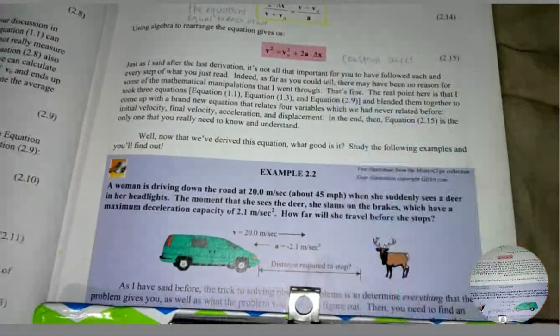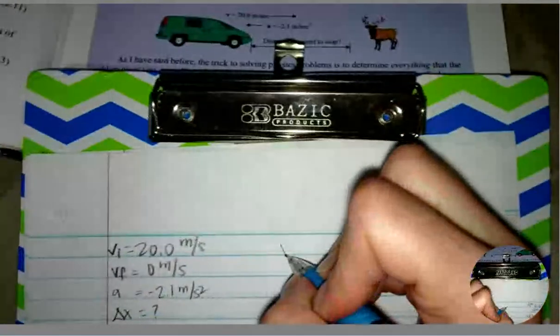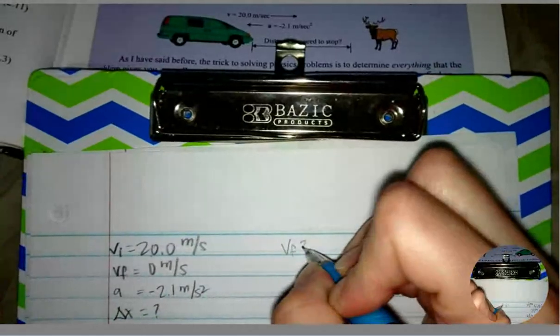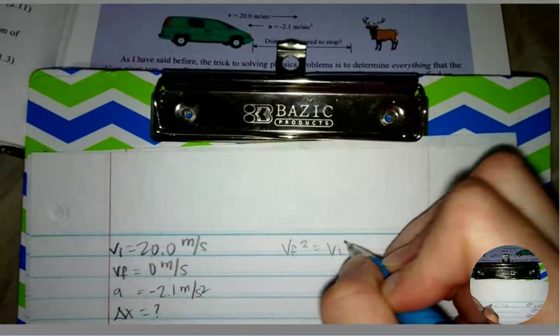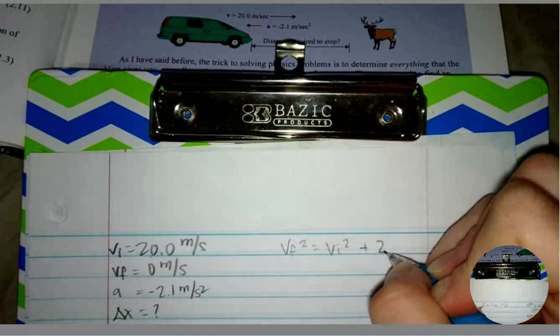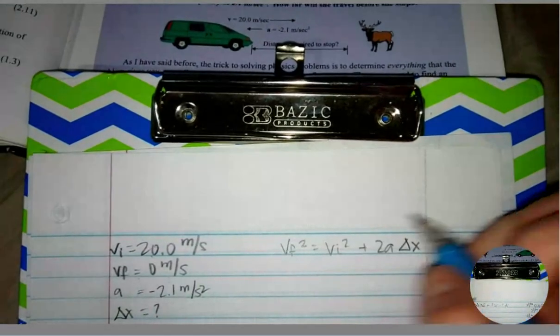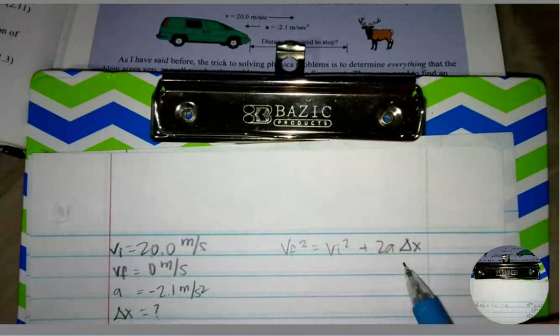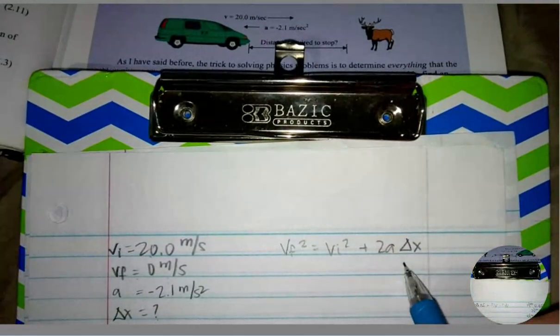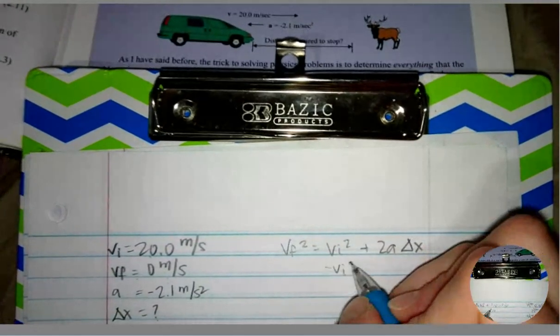So let's record that equation on our sheet here. V final squared is equal to V initial squared plus 2a delta x. If we're solving for delta x, we need to isolate that here. So let's do that first by subtracting V initial squared from both sides.